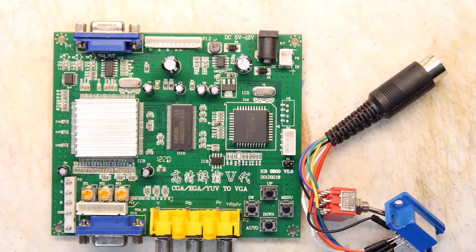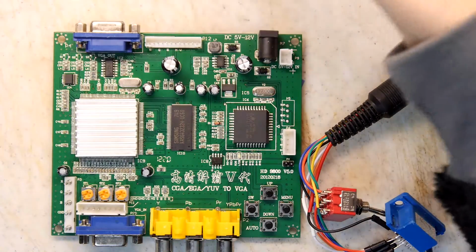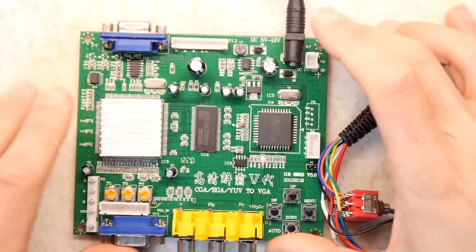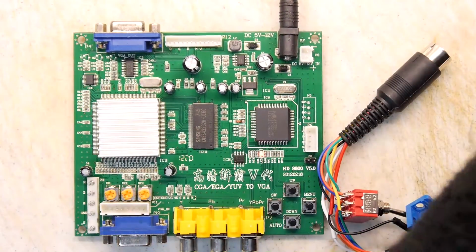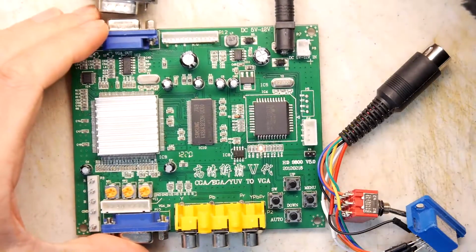So all that is left to do is probably show you how this works, and it's quite simple really. Just plug this in, plug in your monitor connector.